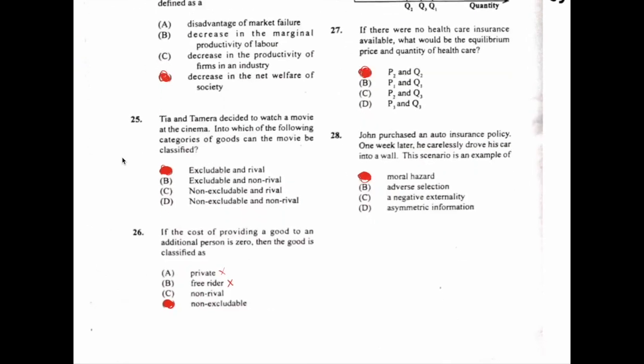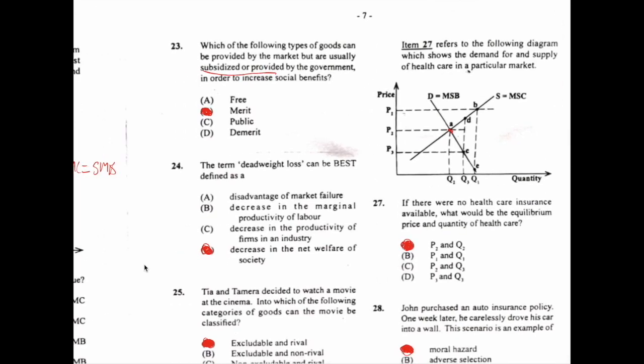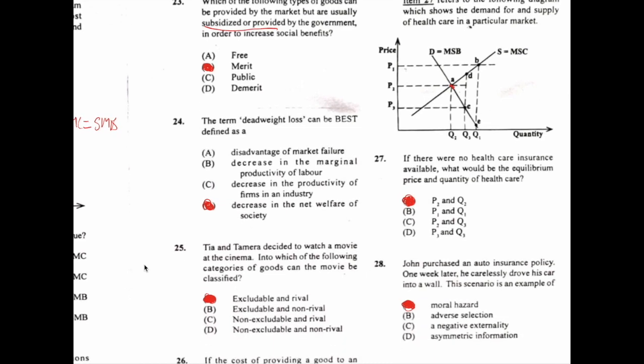26. If the cost of providing a good to an additional person is zero, then the good is classified as non-excludable, right? So this goes back to the fact that it's zero priced. All right. So 27 says if there were no healthcare insurance available, what would be the equilibrium price and quantity available for healthcare? That would be A, price 2 and quantity 2.